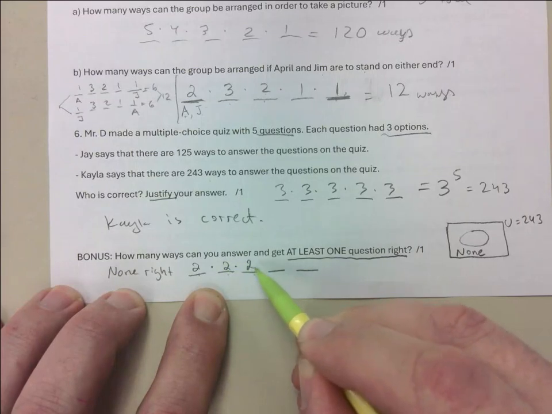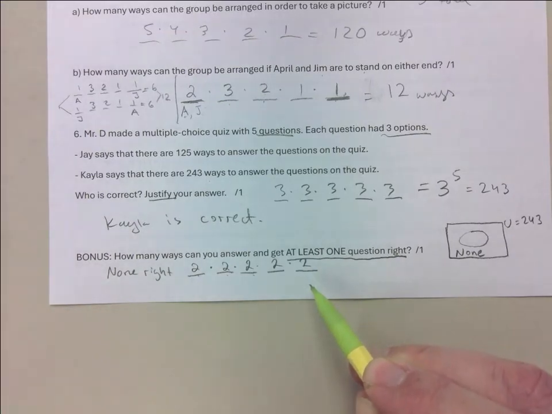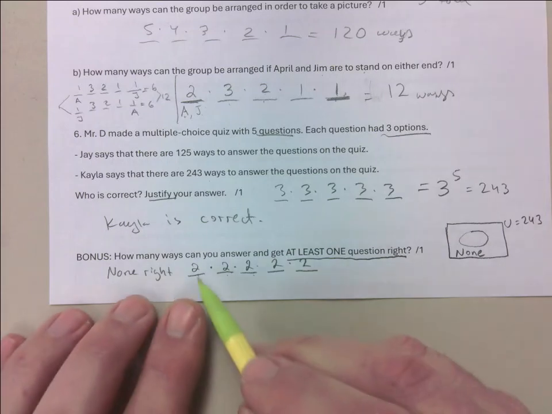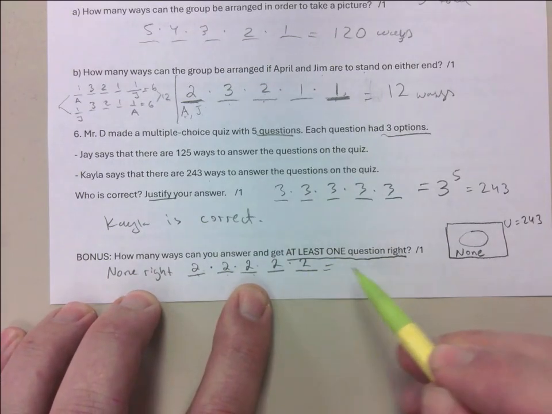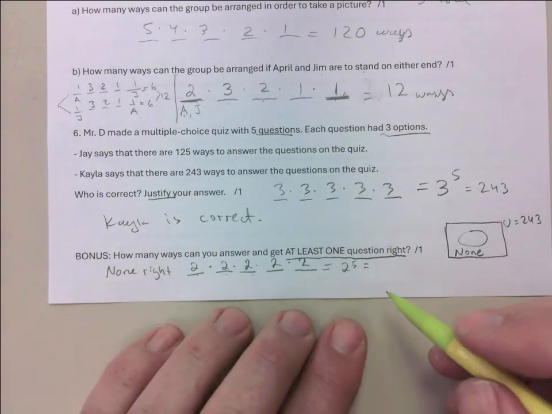Every question has 2 wrong answers and 1 right answer. So the way to get all 5 wrong is to go 2, 2, 2, 2, 2. It's like a Pizza Hut line. And that is 32.